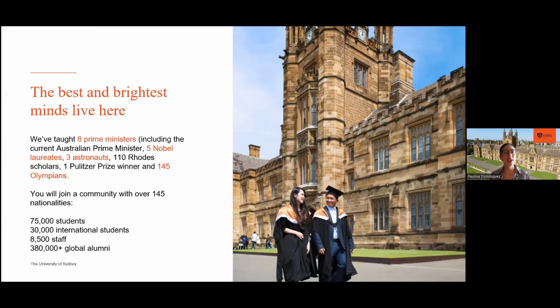What do I mean when I say that? We've taught 8 prime ministers, including the current Australian prime minister. We have produced 5 Nobel laureates, 3 astronauts, and more than 145 Olympians. So we are very, very important when it comes to sports as well here at the University of Sydney. You will join a community of over 145 nationalities. So we are a very large institution. We have over 75,000 students, including 30,000 international students. We have 8,500 staff. And we also have 380,000 global alumni to connect you with our worldwide network.